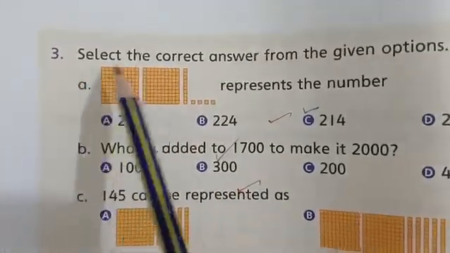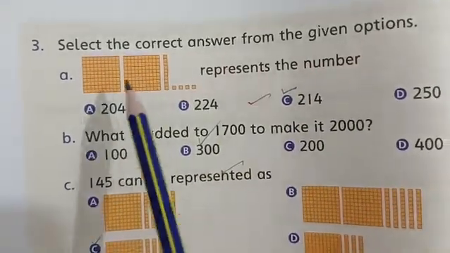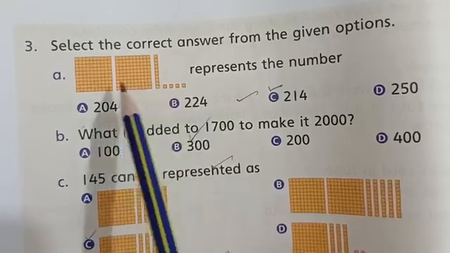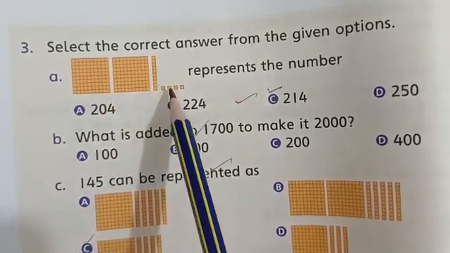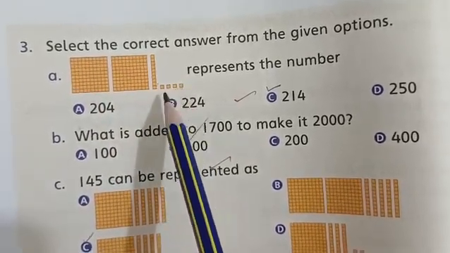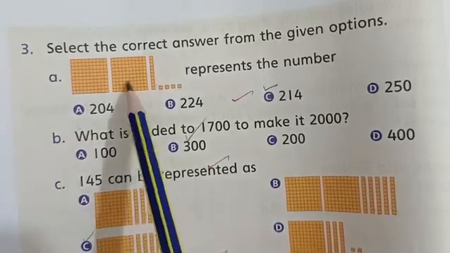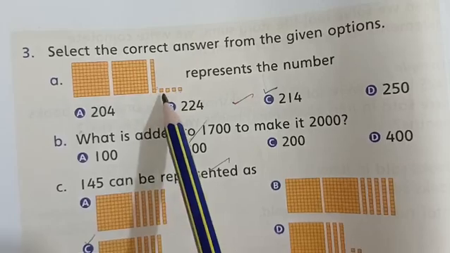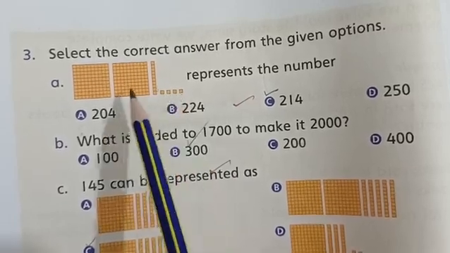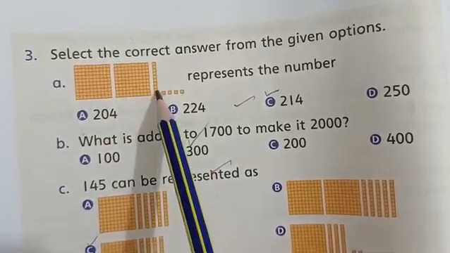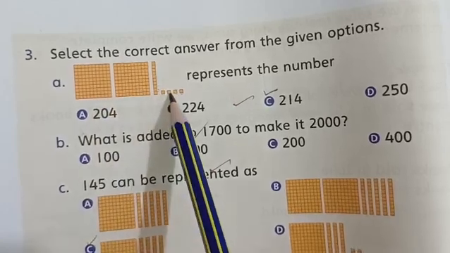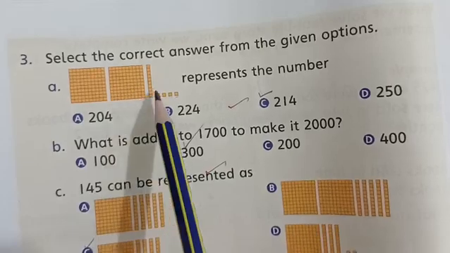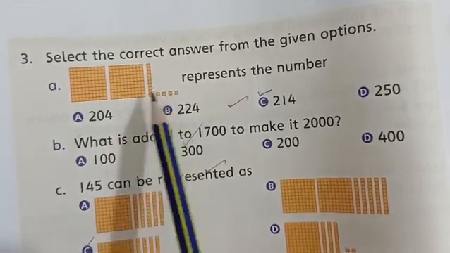Next question number 3. Select the correct answer from the given options. Look at this. It is 100. Next is tens. So in hundreds we have 200. Next in tens we have 1 and in ones we have 4. So it becomes 214. So the correct option is C. 200, 1 ten and 4 ones.